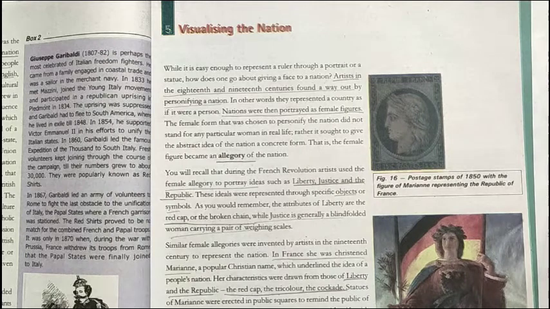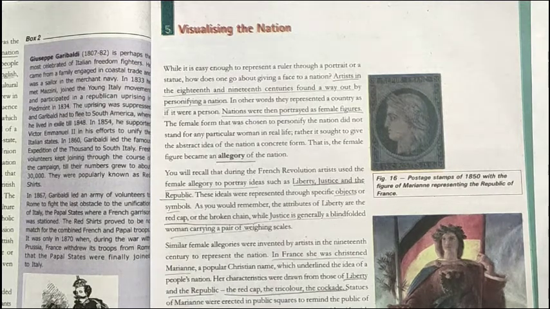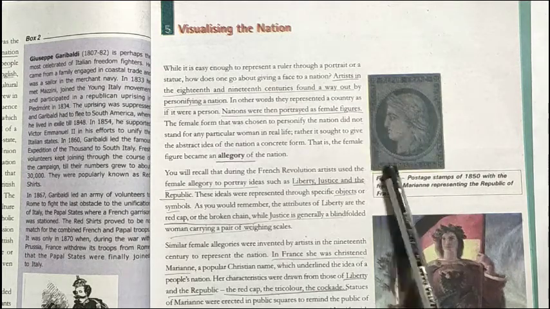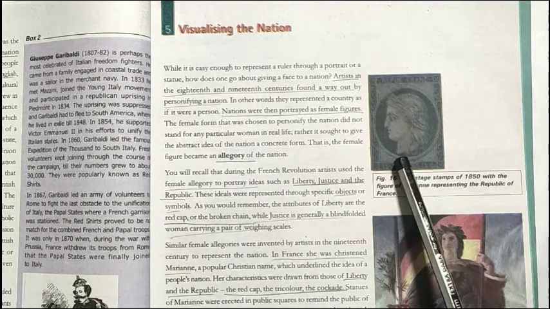Artists in the 19th century also invented female allegories to represent the nation. In France, the allegory was Marianne, a popular Christian name. Her characteristics were drawn from those of liberty and the republic: the red cap, the tricolor, the cockade. Her images were also marked on coins and stamps. This is the postage stamp of 1850 with Marianne's figure.